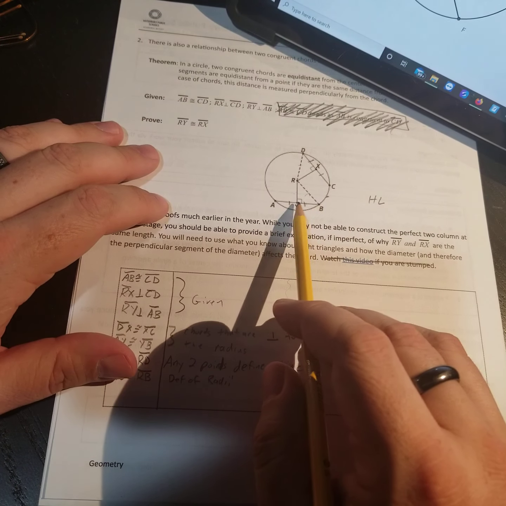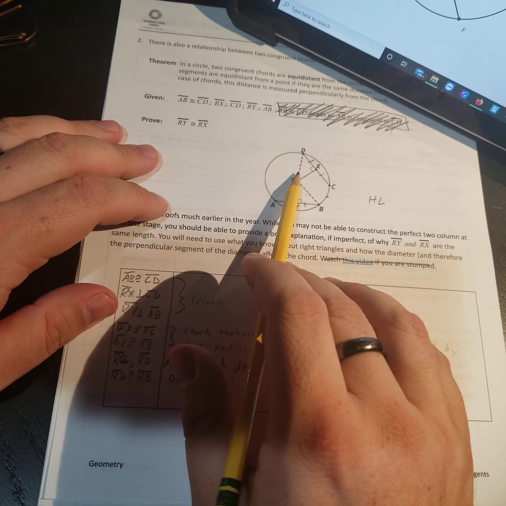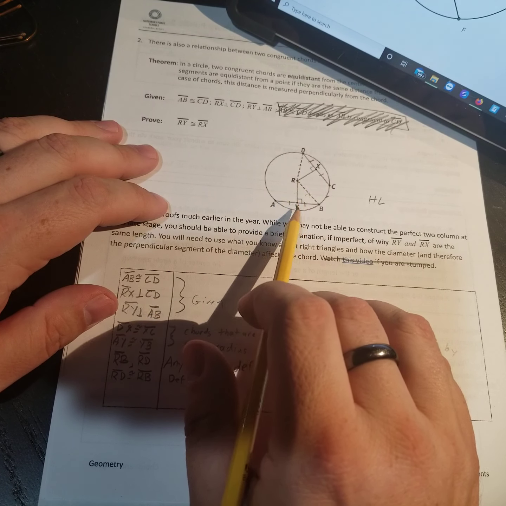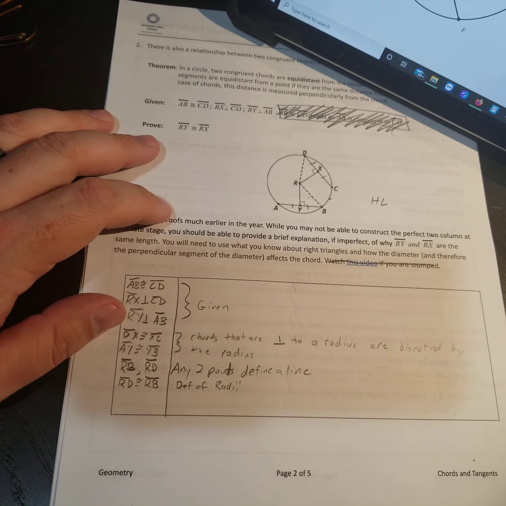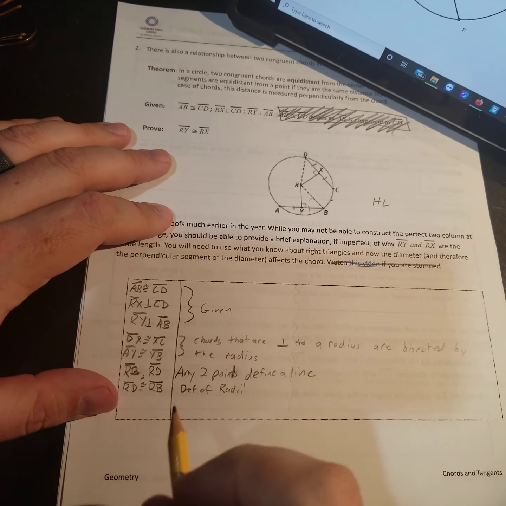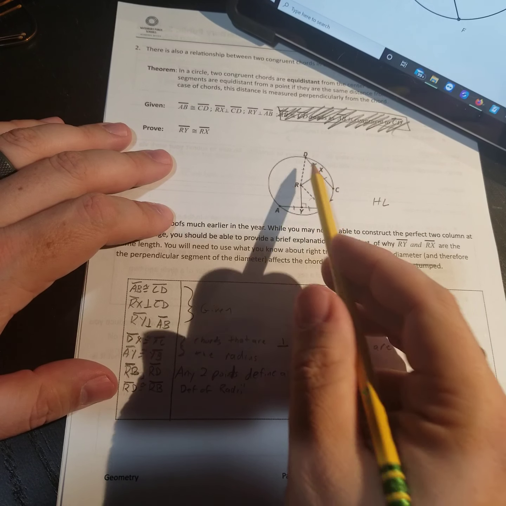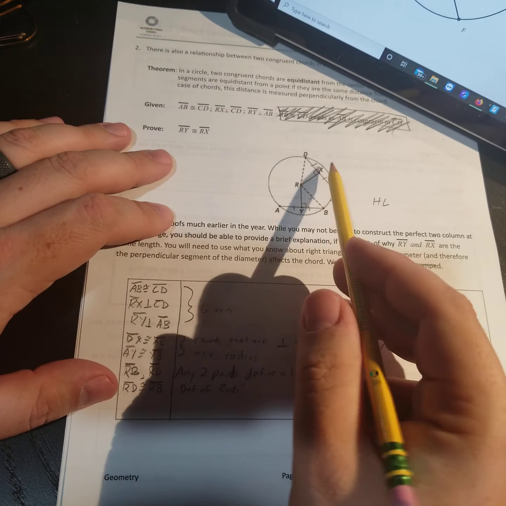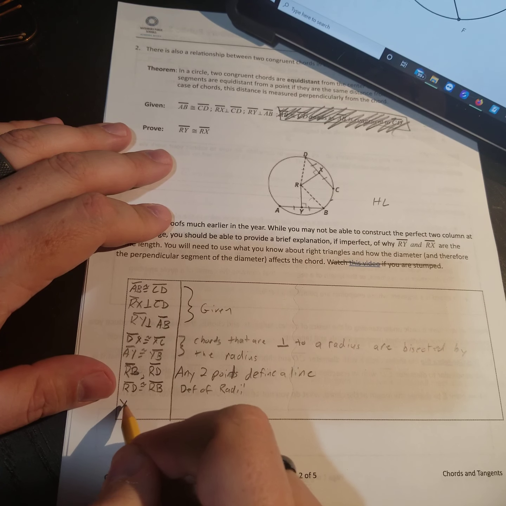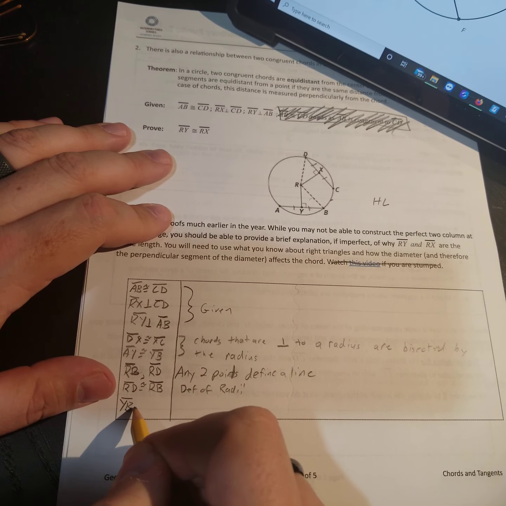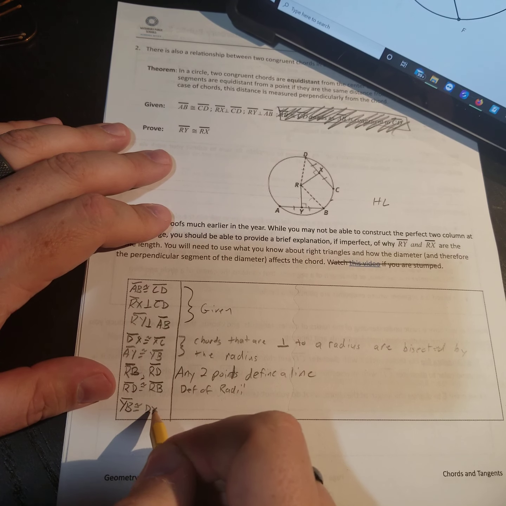So now all I have to do is prove YB is congruent to DX. And that'll prove that RY is congruent to RX. And I'll explain how in a minute. So I can now actually say, since this and this are equal, then this must be half of this. This must be half of this. So I can actually say that YB is congruent to DX.